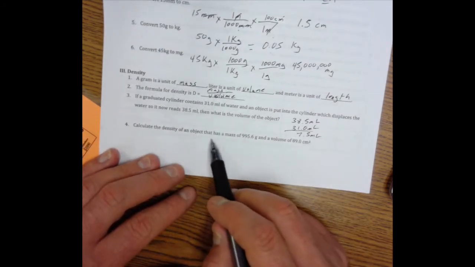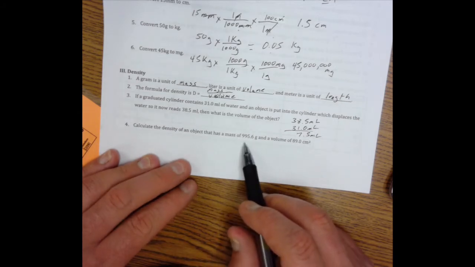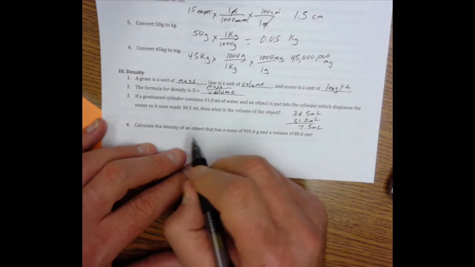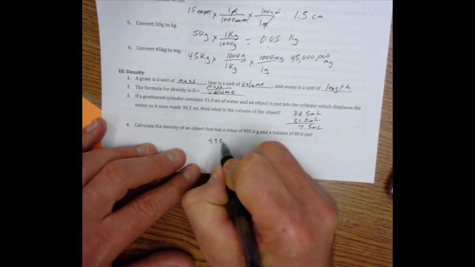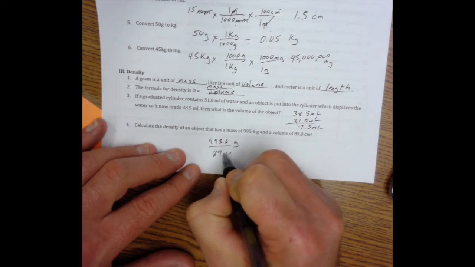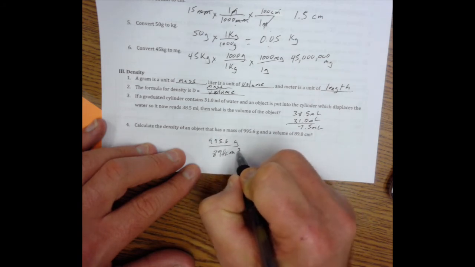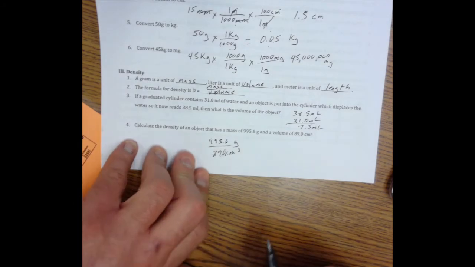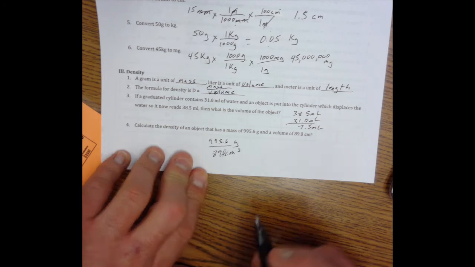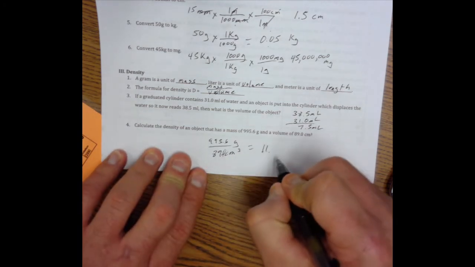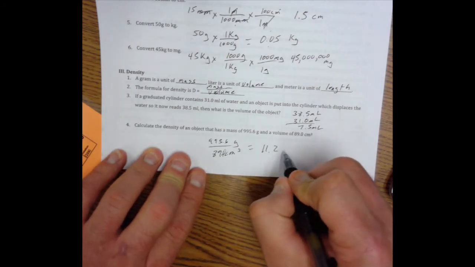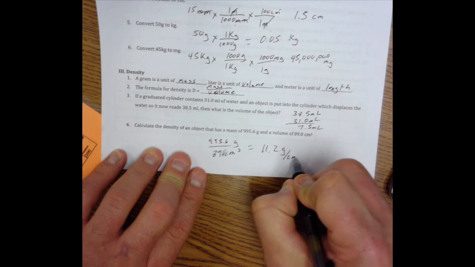Calculate the density of an object that has a mass of 995.6 grams and a volume of 89 centimeters cubed. So we take the mass and we divide it by the volume. 995.6 divided by 89. The answer is about 11.1865. So we have three significant digits. 11.18 would become 11.2 grams per centimeter cubed.